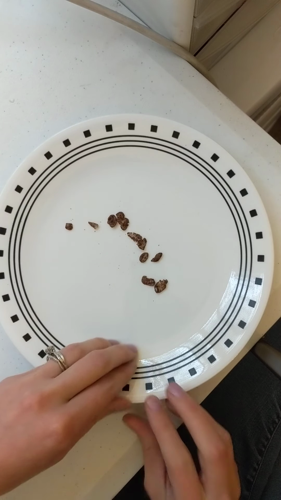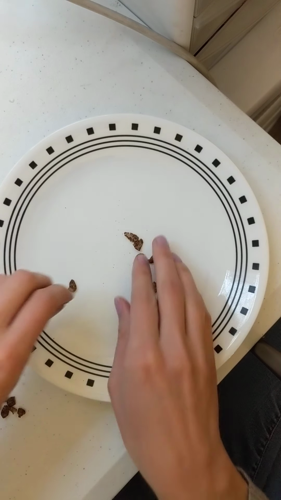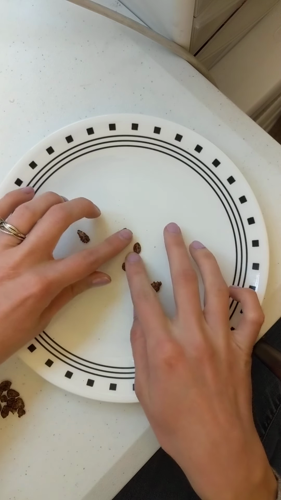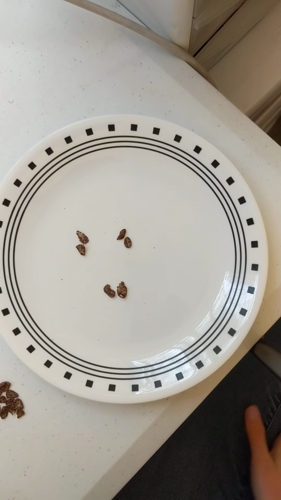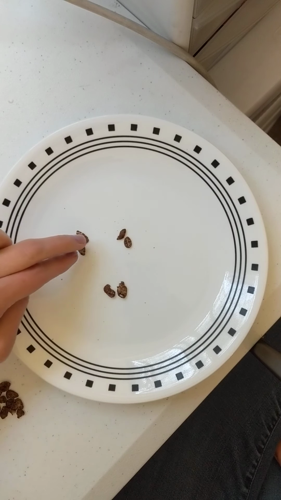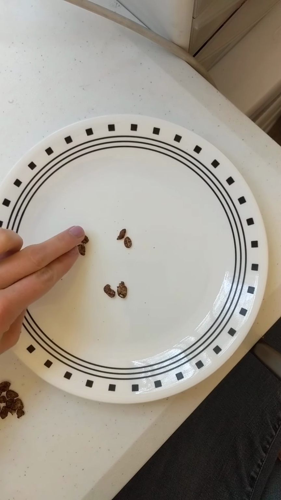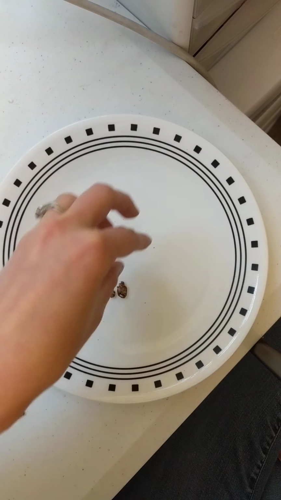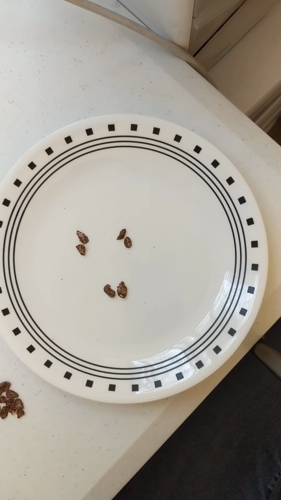All right, let me start with a little less. When I look at all of these, I can put them into 3 groups of 2. So when we talk about this, we're saying that in each group there are 2, but I have 1, 2, 3 groups. So this is 3 groups of 2.